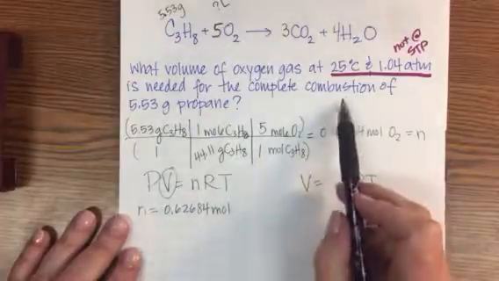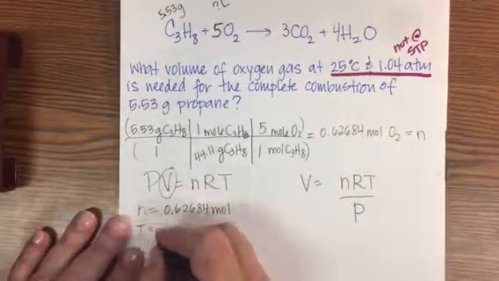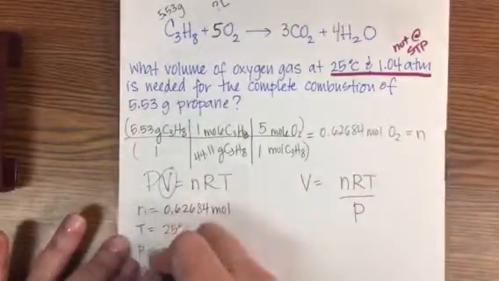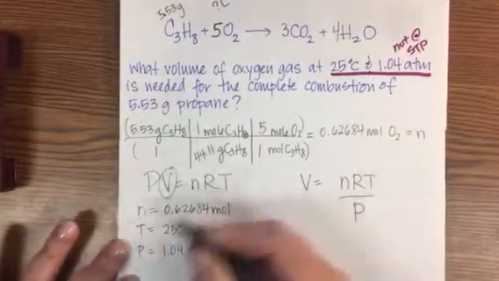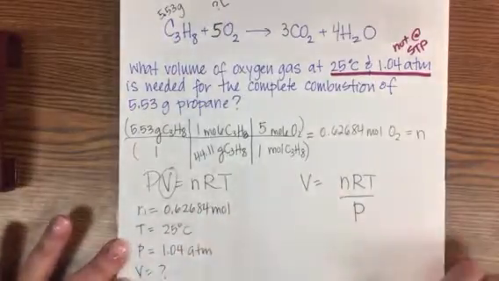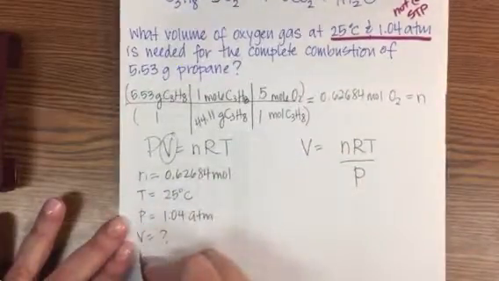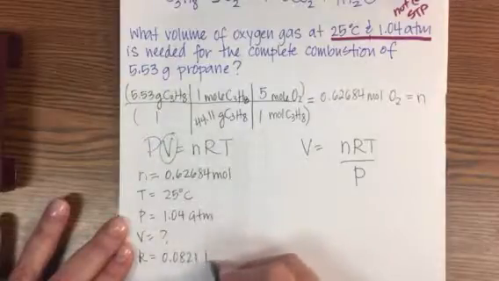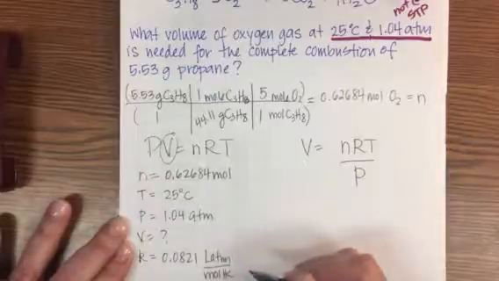And if I go back to my question, I have temperature is 25 degrees Celsius and pressure is 1.04 atmospheres. I'm trying to find volume. The only other thing that's missing is my R. So R, ideal gas law constant, 0.0821 liter atmospheres divided by mole Kelvin.